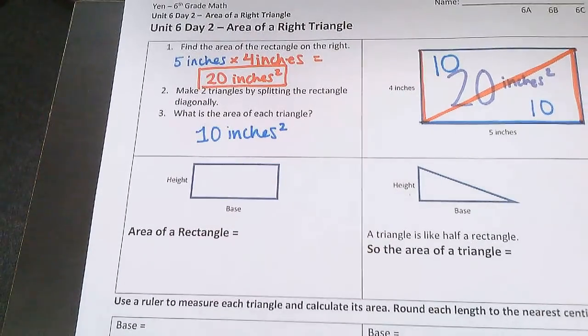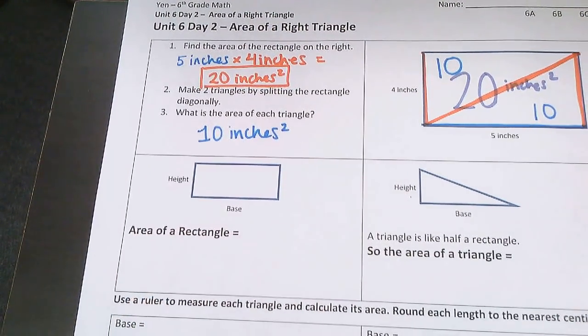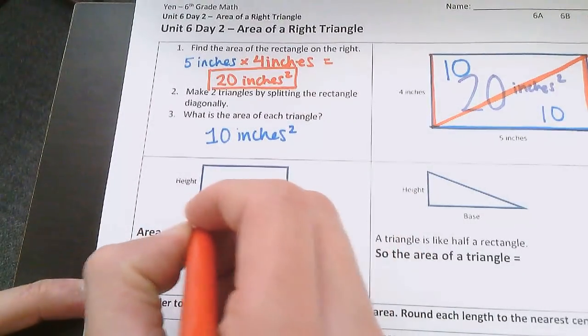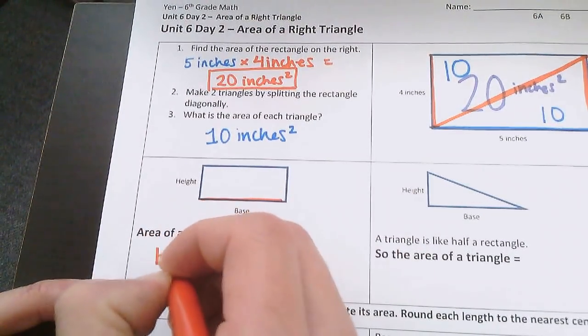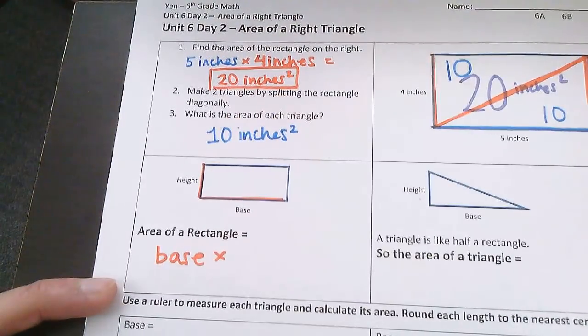Okay. Now let's put this into a formula. The formula for the area of a rectangle was the base times the height, which is that part.